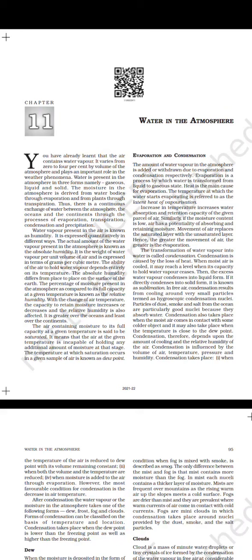The moisture in the atmosphere is derived from water bodies through evaporation and from plants through transpiration. Thus, there is a continuous exchange of water between the atmosphere, the ocean, and the continents through the processes of evaporation, transpiration, condensation, and precipitation. Water vapor present in the air is known as humidity. It is expressed quantitatively in different ways.